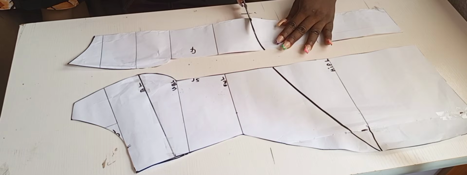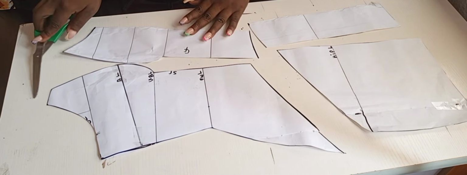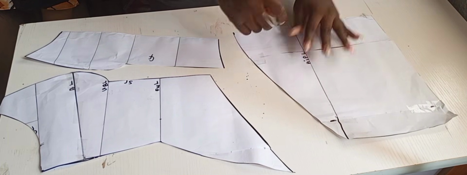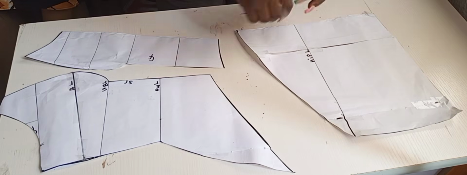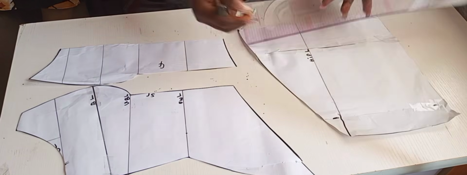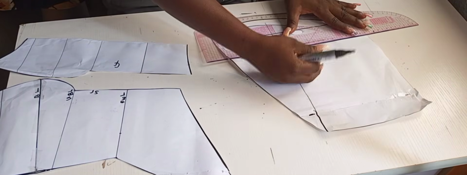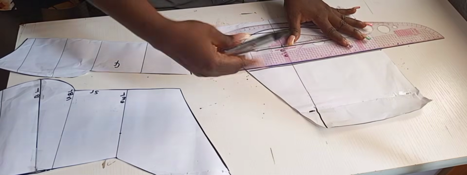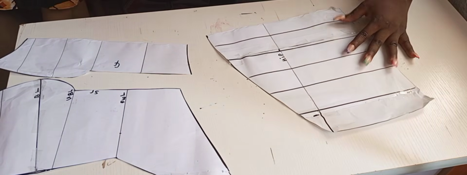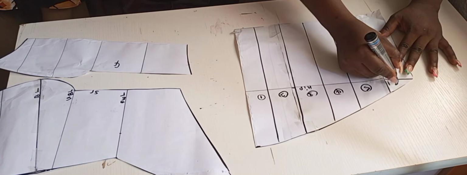So the next thing I will do is to cut out this curved area, and then I will join it together like so. For this curve area, I'm going to be doing the slash and spread method. So make sure you join this together with your tape. Then we are going to be doing the slash and spread method. Okay, so I'll go ahead to roll this into 6 places. Okay, and then I will label it 1, 2, 3, 4, 5, and then 6. So we're going to be doing this slash and spread.